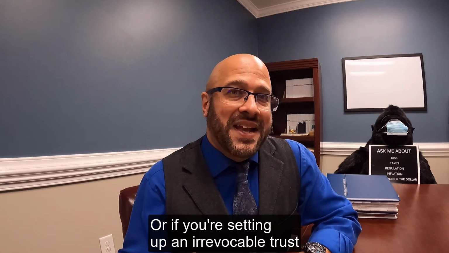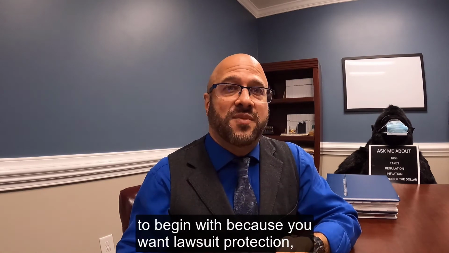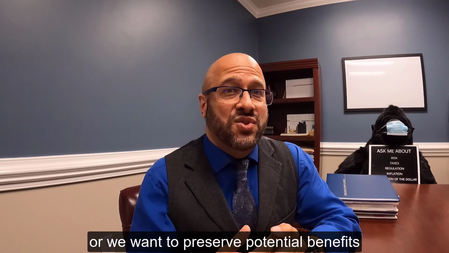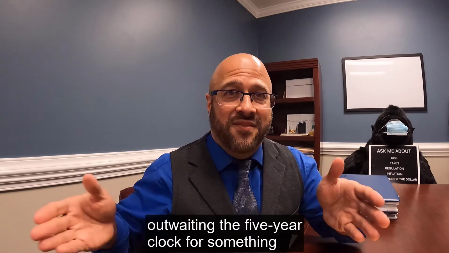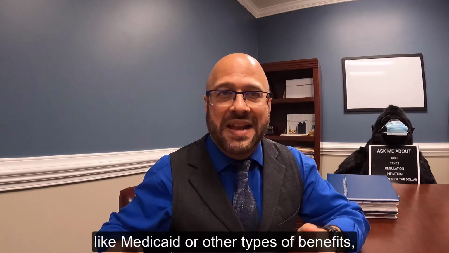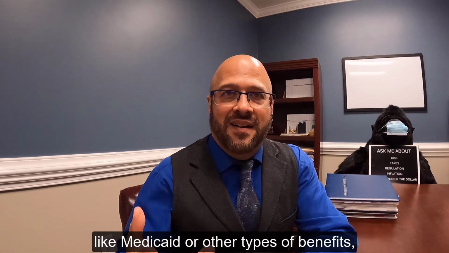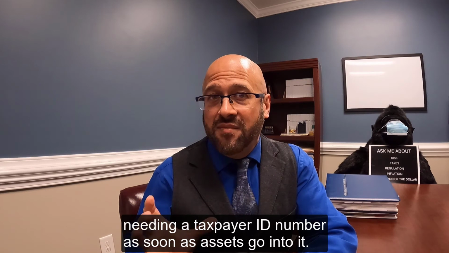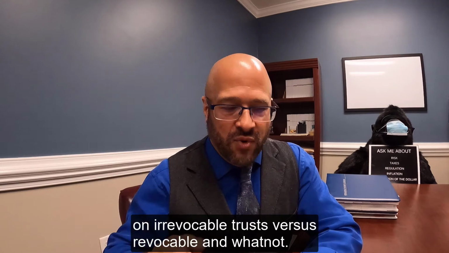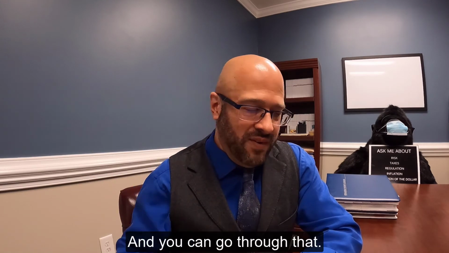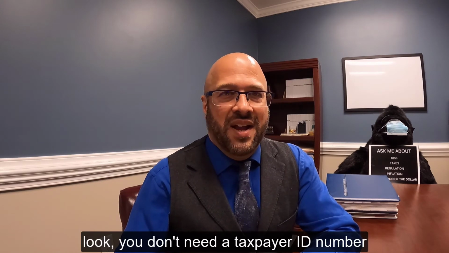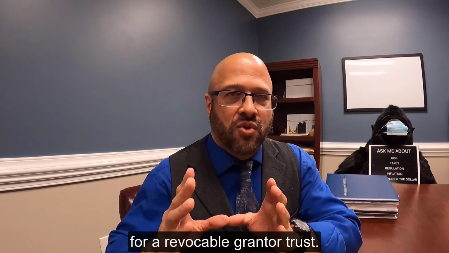Or if you're setting up an irrevocable trust to begin with because you want lawsuit protection, or you want to preserve potential benefits by moving assets in and outwaiting the 5-year clock for something like Medicaid or other types of benefits, then that trust is going to need a taxpayer ID number as soon as assets go into it. We've got other materials on irrevocable versus revocable trusts, and you can go through that. But the main point is, you don't need a taxpayer ID number for a revocable grantor trust.